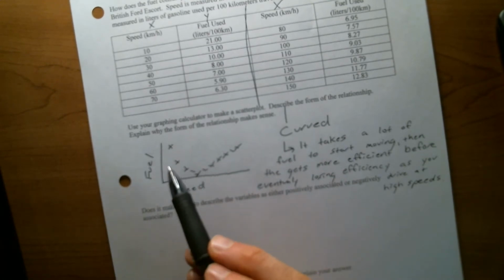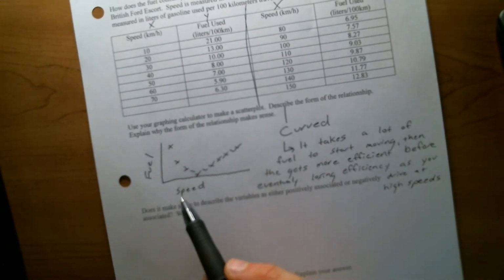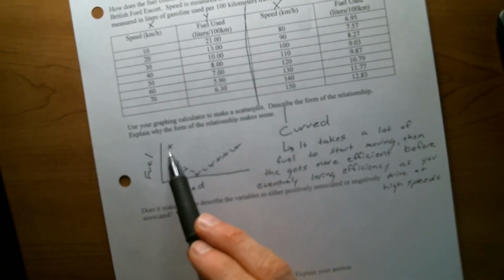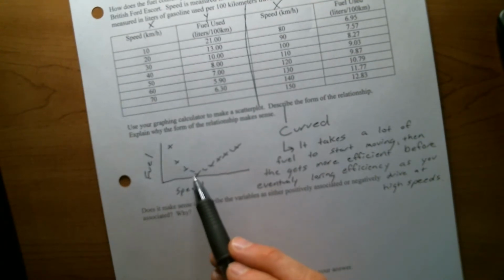So this sort of pattern that we're seeing is what you would expect with a car. It takes a lot of fuel to start. It gets more and more efficient.